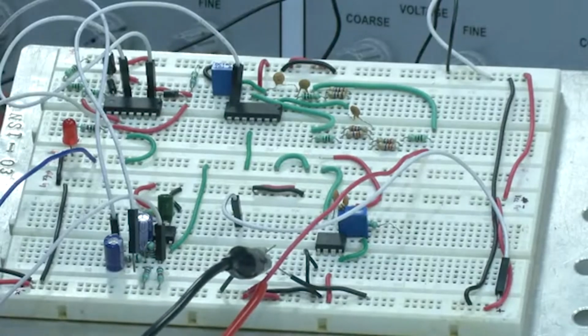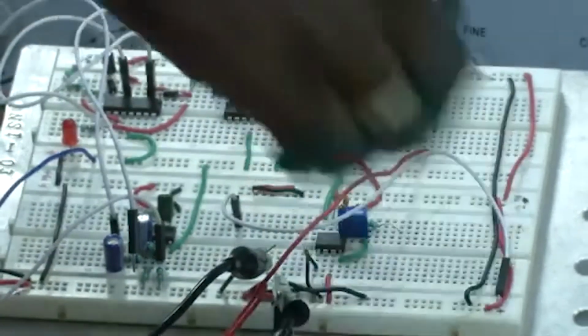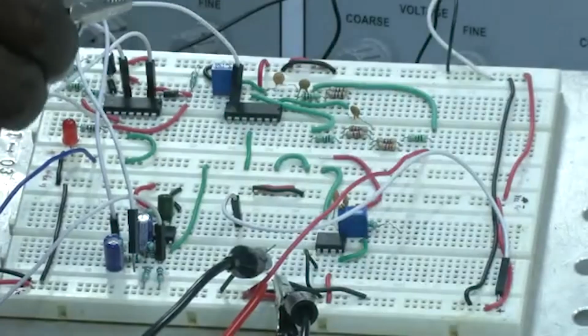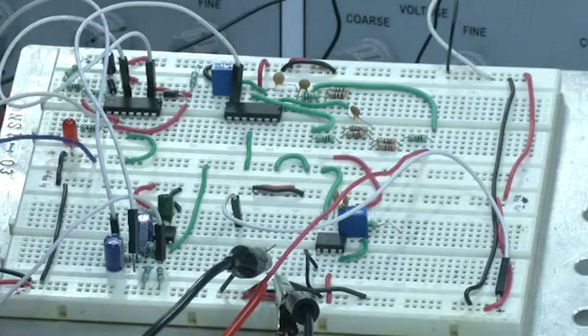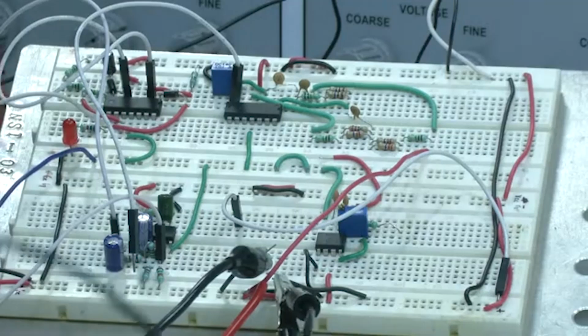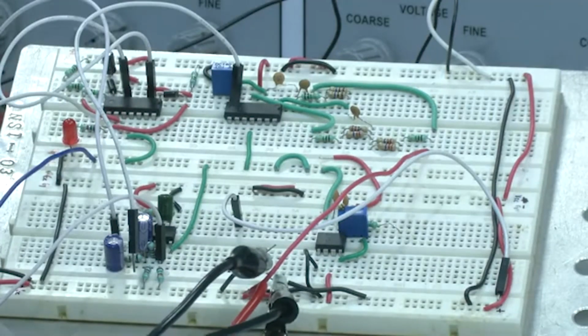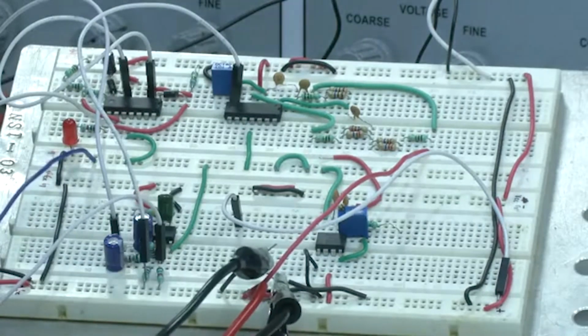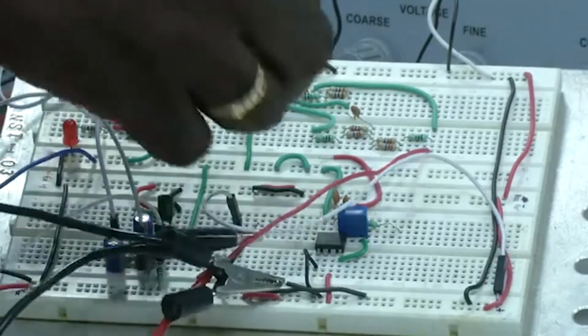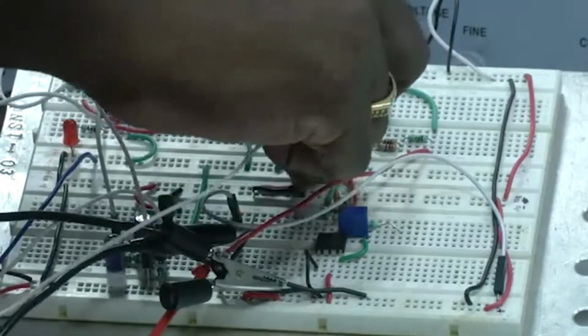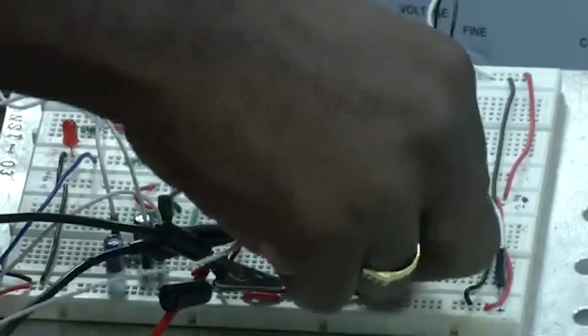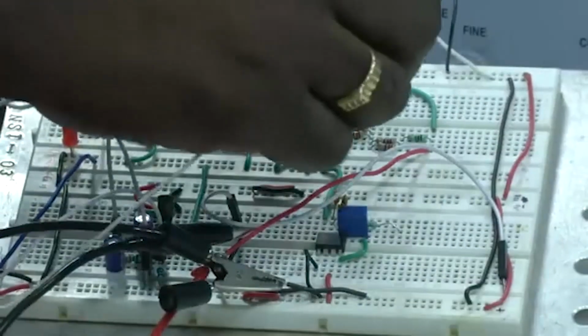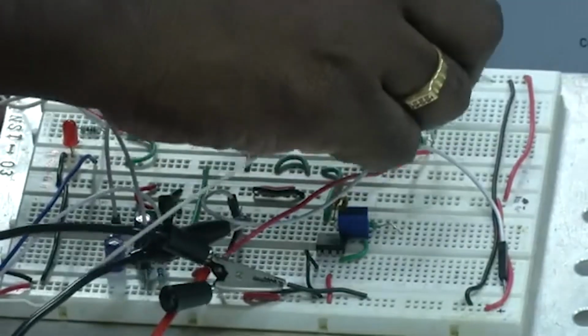One terminal I connect to the ground, and the other terminal I connect at the same input point, so that we can see what input we are giving to the system, right. I have taken one CRO probe connected at the same point.